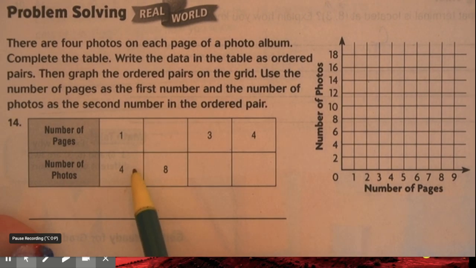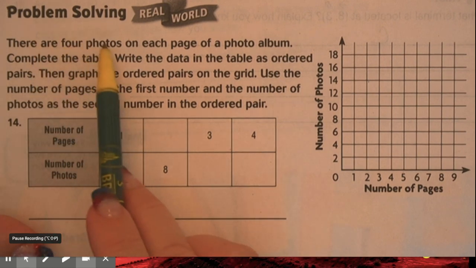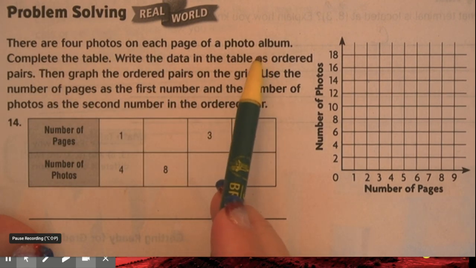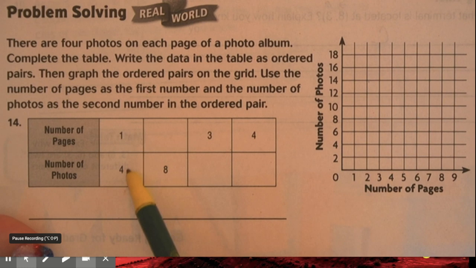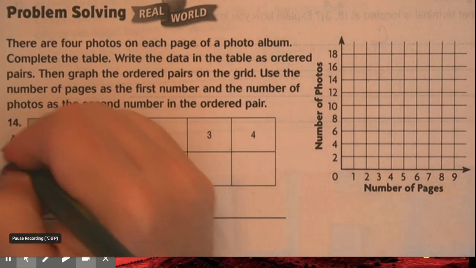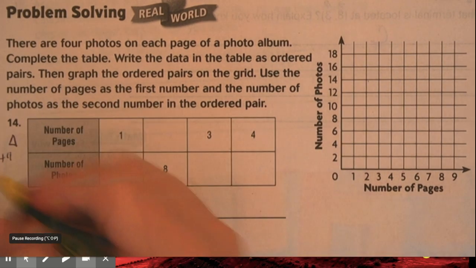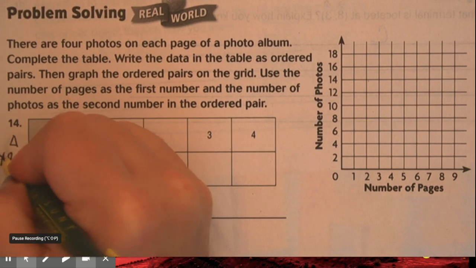So here, it looks like they have an in-out chart, an in-out machine here. So they're telling you there are 4 photos on each page of a photo album. 4 photos on each page. 4, 8. So they skip count by 4. So the rule is going to be plus 4, or even times 4 from the top.